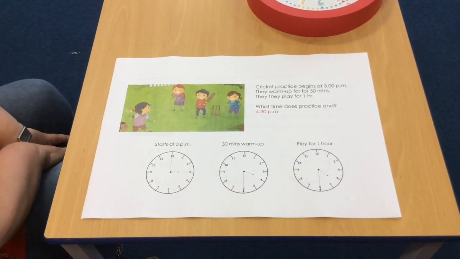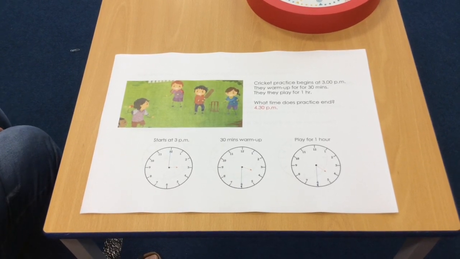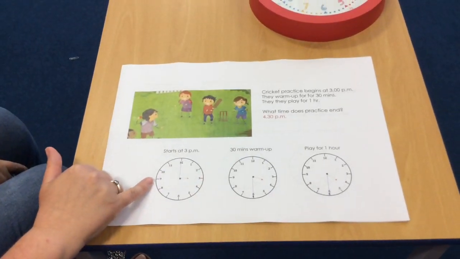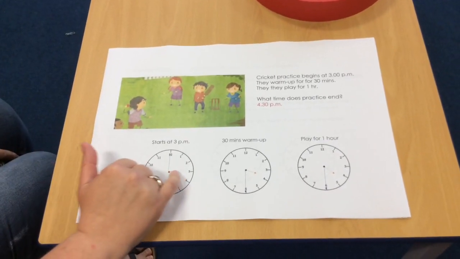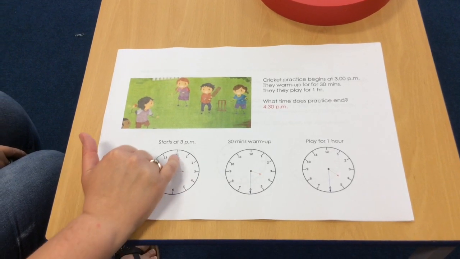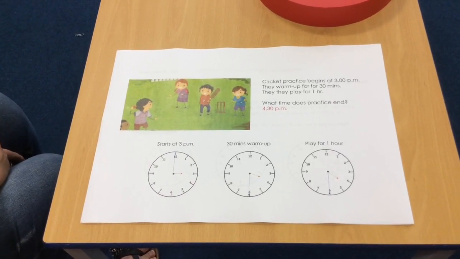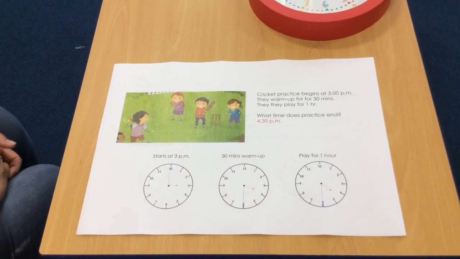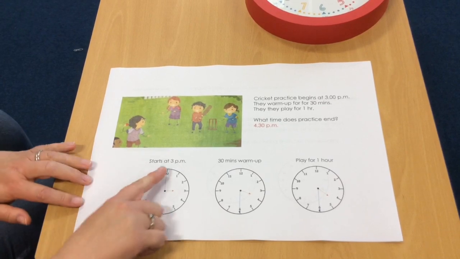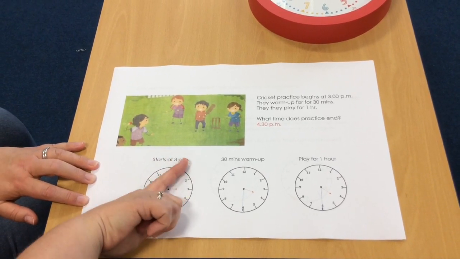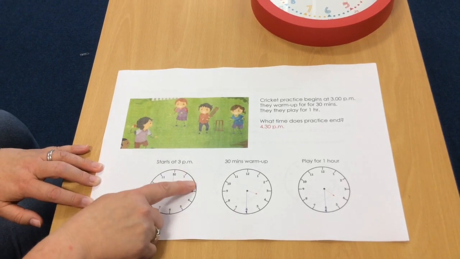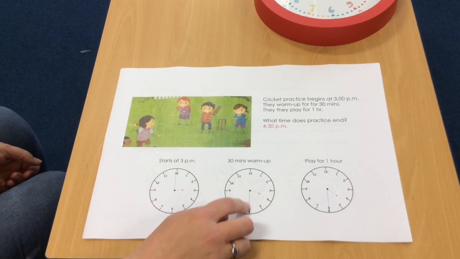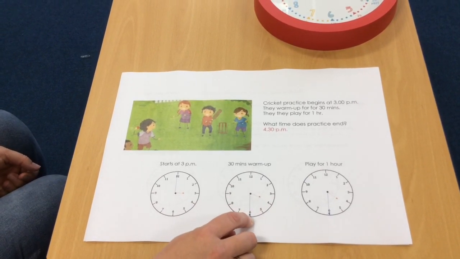So the way I would approach doing this problem, cricket practice begins at 3 p.m. So I've drawn 3 p.m. on this clock here. The hour hand towards the 3 and the minute hand at 12. On my next clock, I've added on 30 minutes because they warm up for 30 minutes. So I know that that would move from some o'clock through 30 minutes, 5, 10, 15, 20, 25, 30, and we would end up with the minute hand showing 3:30.